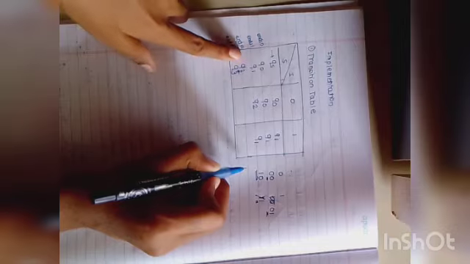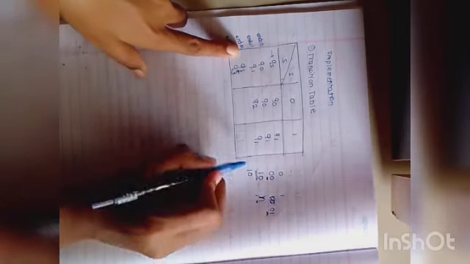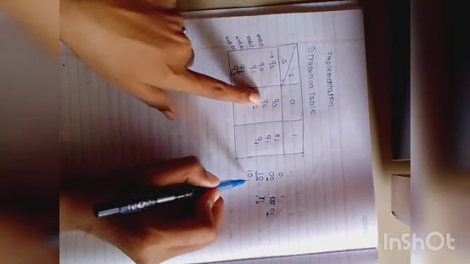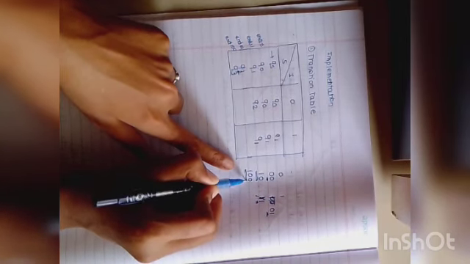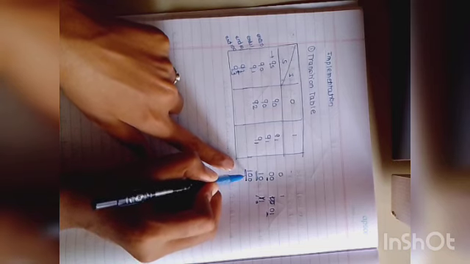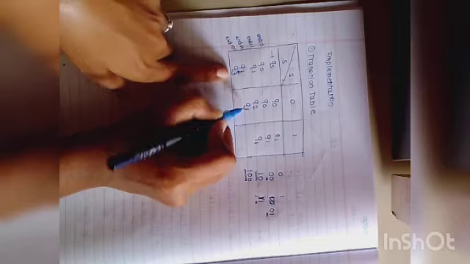Then take 10. It ends with 10, and we take input 0. We get the 100 state. Yes, obviously we have the state that ends with 100, that is Q3, and this is the final state.